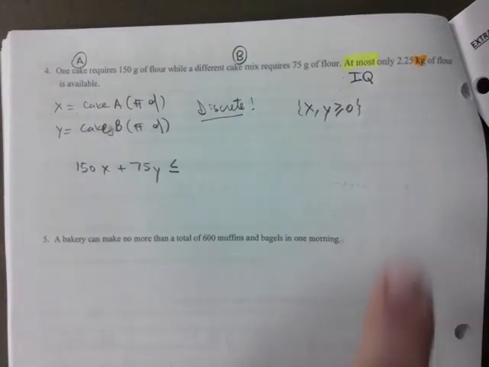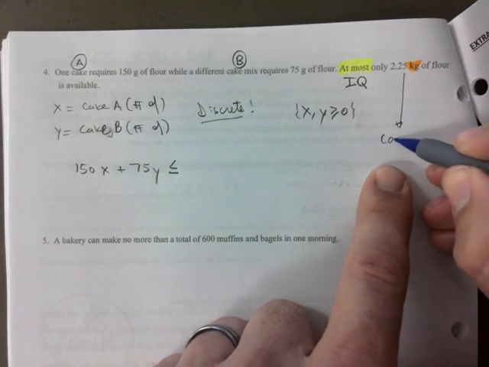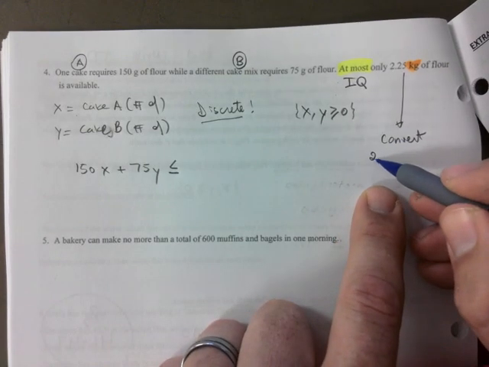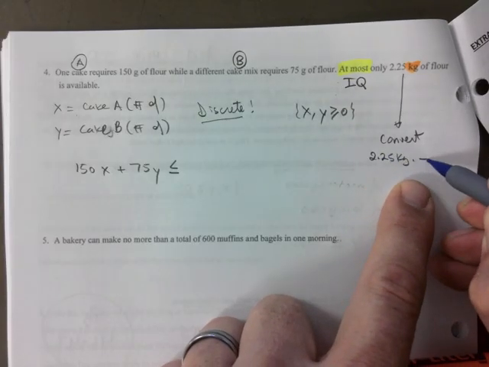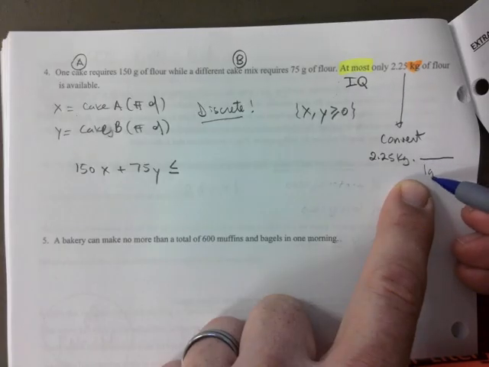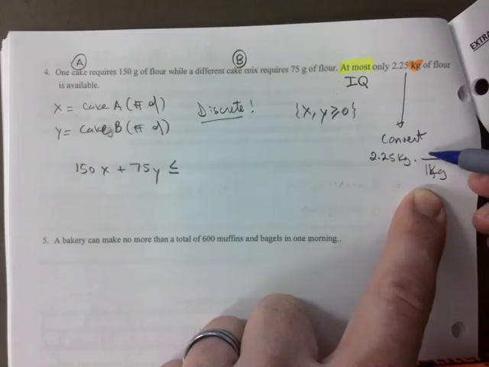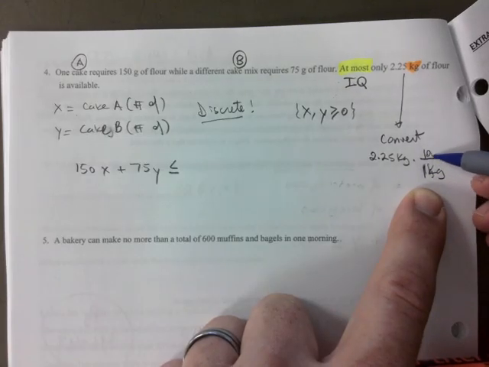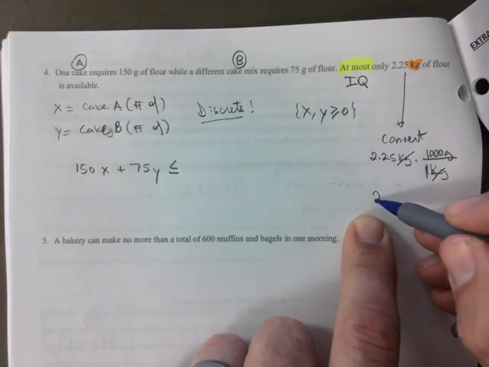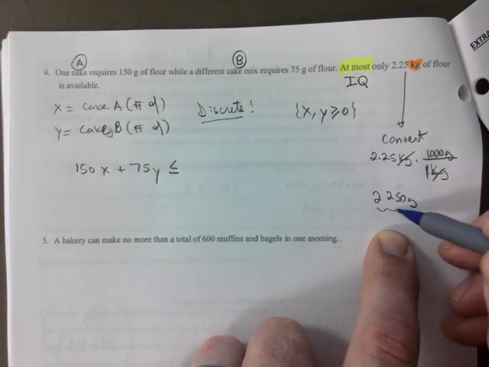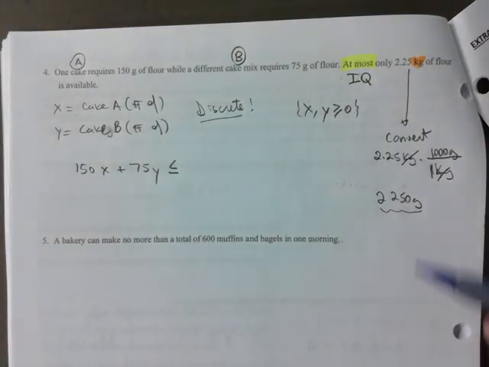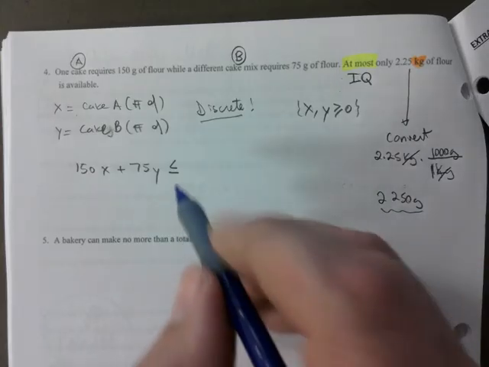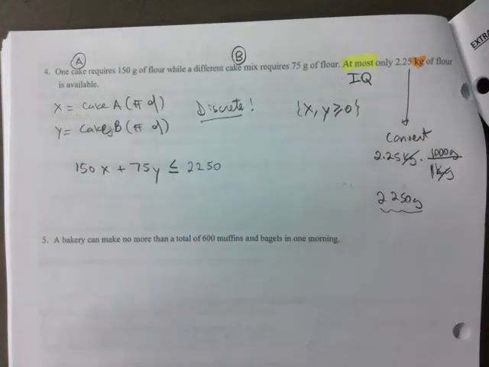So you have to convert. We're going to convert right here. 2.25 kgs, right? 1 kilogram has how many grams? Do you have that on your study sheet? Should be 1,000, right? Cancel kilograms, so it's 2.25 times that, 2,250 grams, okay? So that was just an aside. You can't have different units. So you have to convert, if applicable, I should say. So now we're talking grams, and grams, all grams, okay?